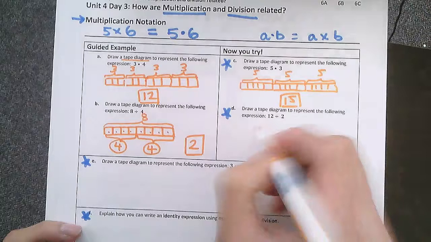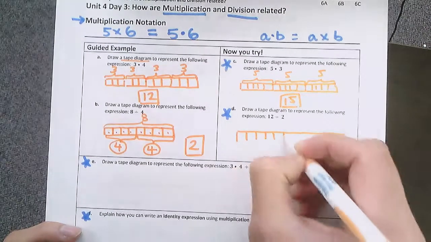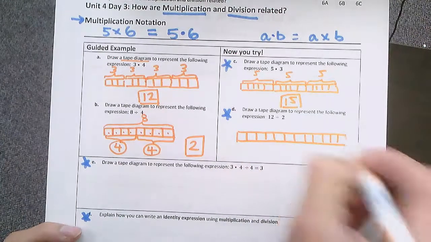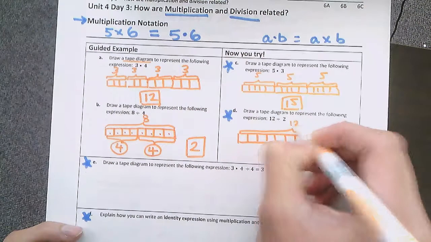12 divided by 2. Let's draw out 12 squares. 1, 2, 3, 4, 5, 6, 7, 8, 9, 10, 11. Here's 12 altogether. And we want to see how many groups of 2 can we make.